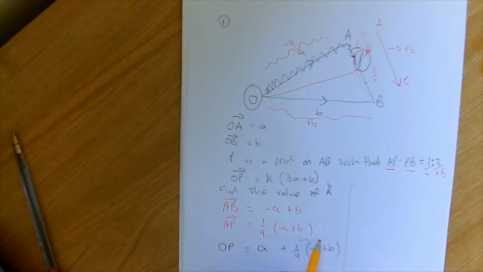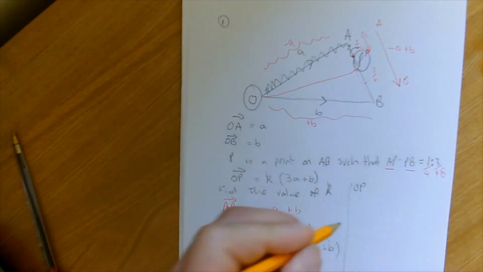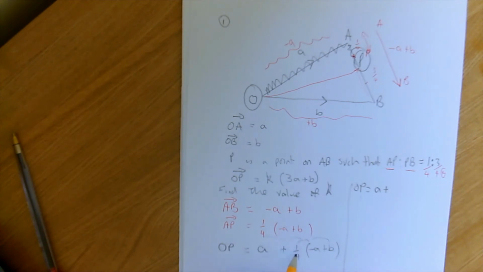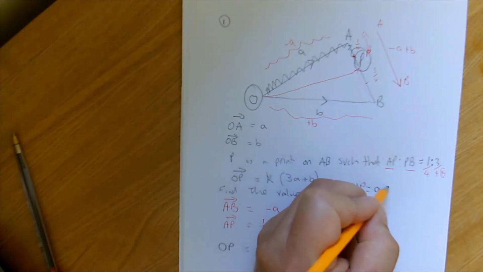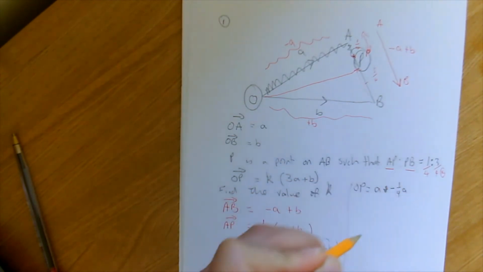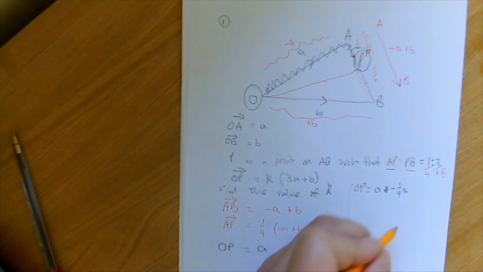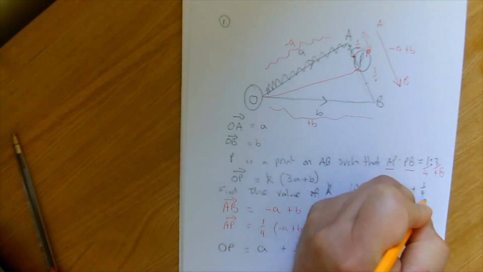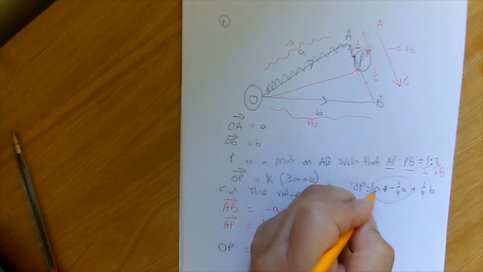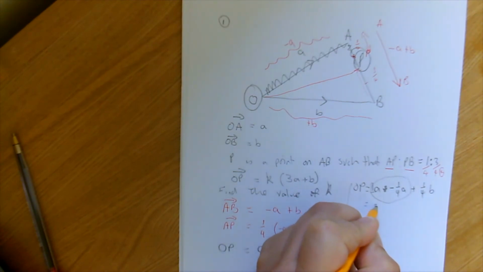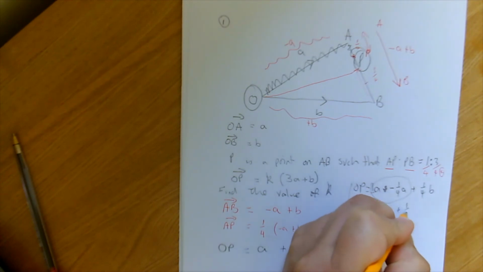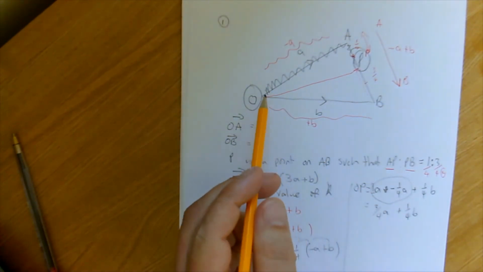I'm going to expand this bracket, so I've now got that OP is A, and it's a quarter of minus A, so it's minus 1/4 A, and then plus 1/4 B. Now these bits here are both A, so that's one lot of A, take away a quarter, so that's 3/4 of A plus 1/4 of B, and that's my journey from O to P.